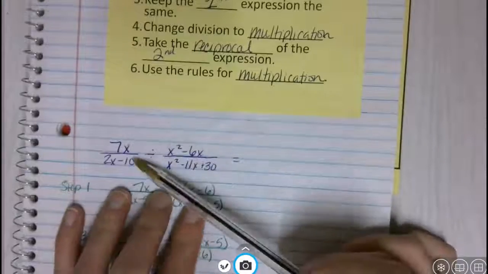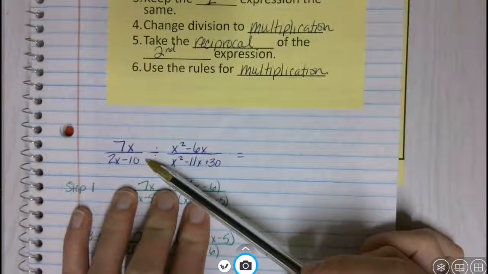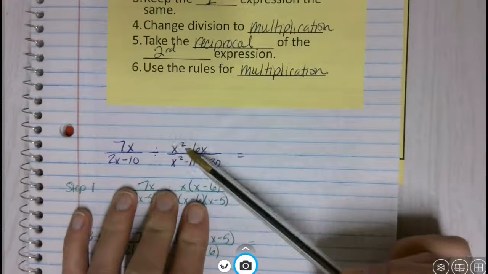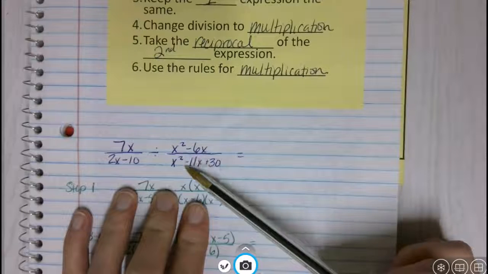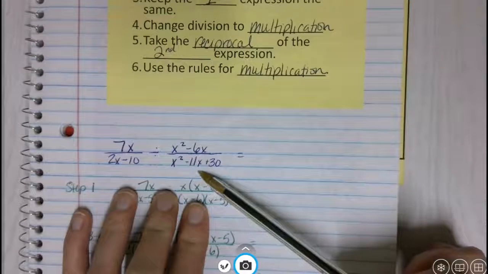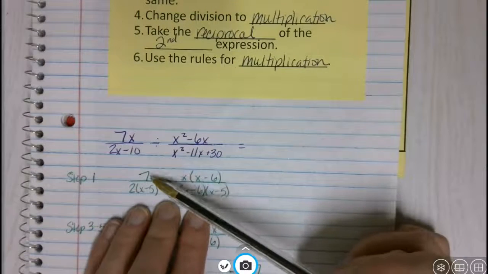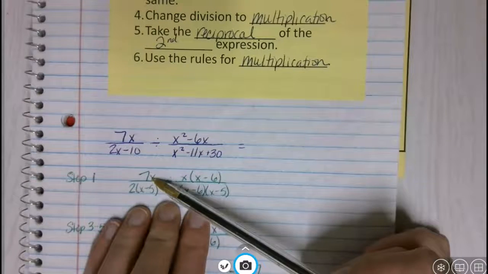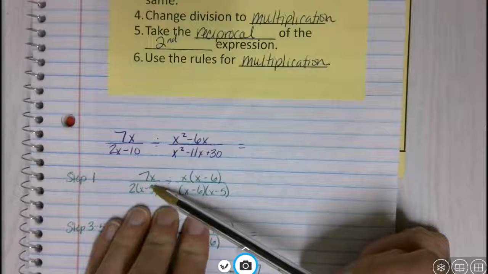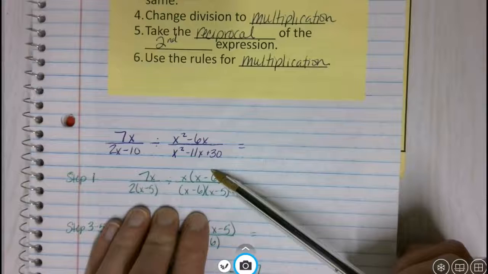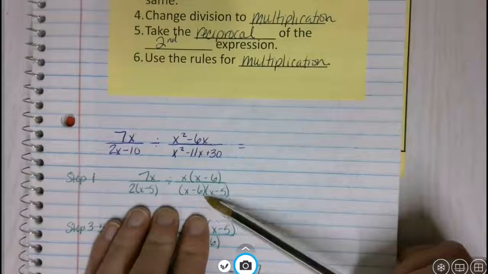So here's our example. I have 7x divided by 2x minus 10, divided by x squared minus 6x over x squared minus 11x plus 30. So my first step is I factor everything. This first numerator can't be factored at all. I know I can factor out a 2 from this denominator. I can factor out an x from this numerator, and this denominator can be fully factored.